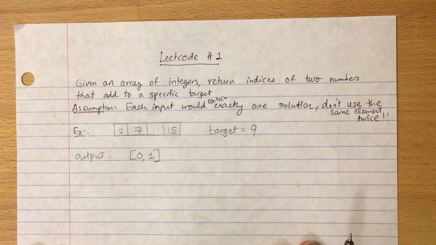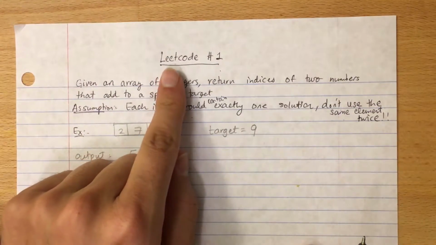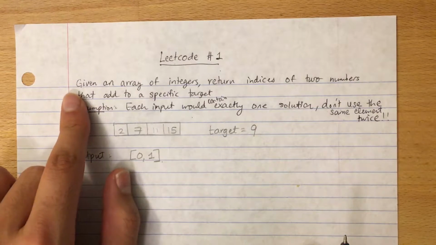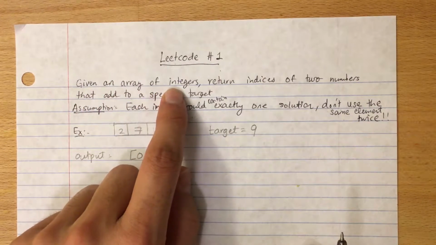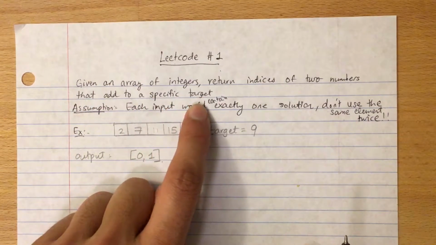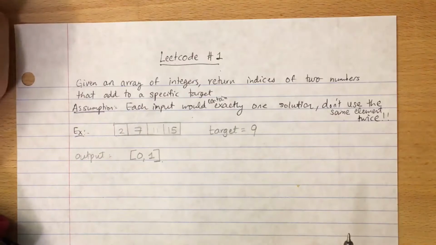Hello, welcome guys. In this particular episode, we're going to go over the solution for Leetcode problem number 1. So the problem is, given an array of integers, return the indices of two numbers that add up to a specific target, where target is a particular number, right?